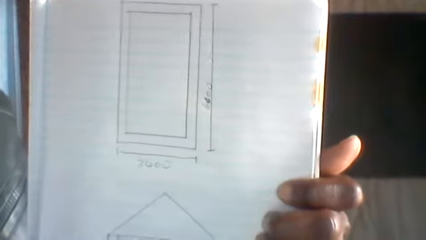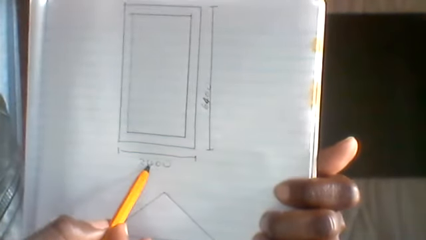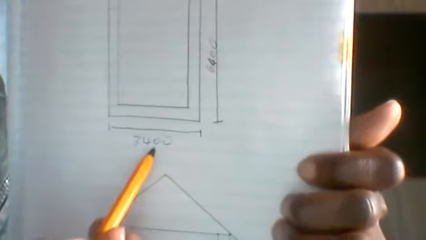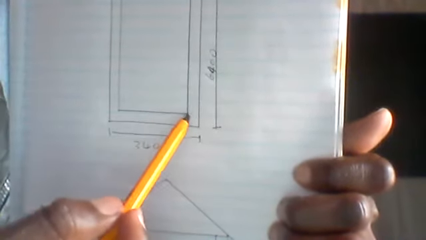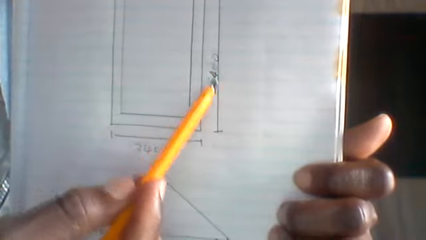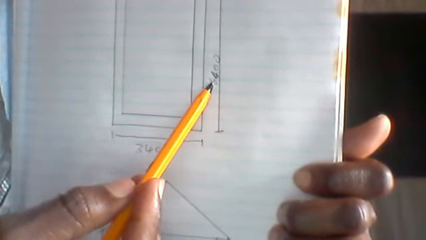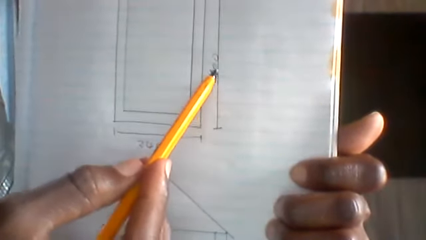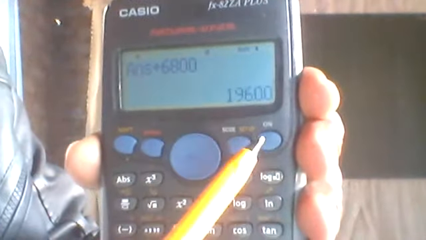Facings means outside. So you take this 3.4 and multiply it by 2, which gives you 6.8, and then you take 6.4 and multiply by 2, which gives you 12.8. When you add the two, they give you 9,600.